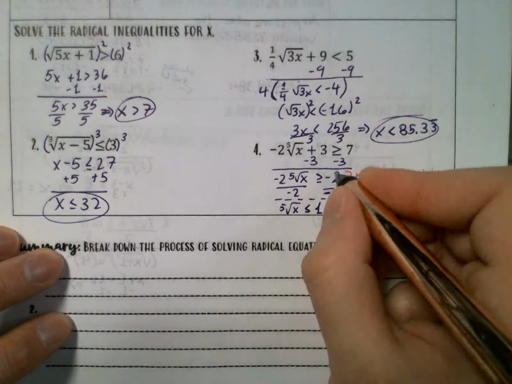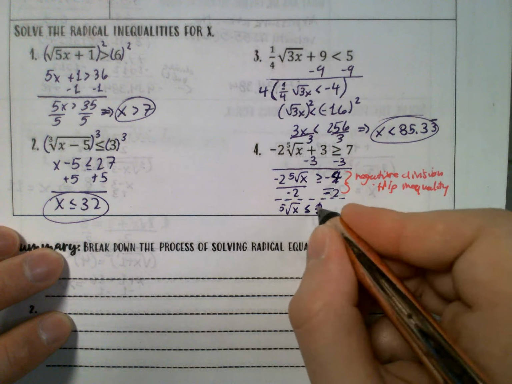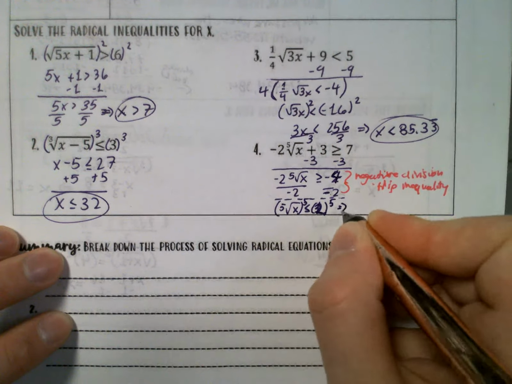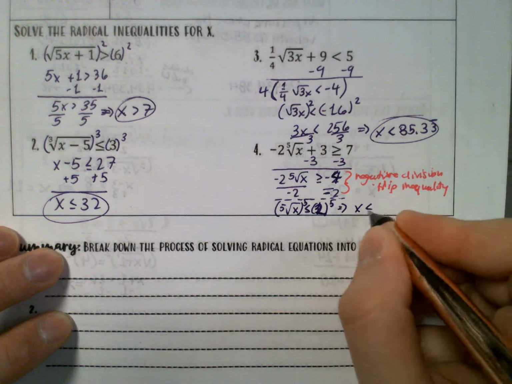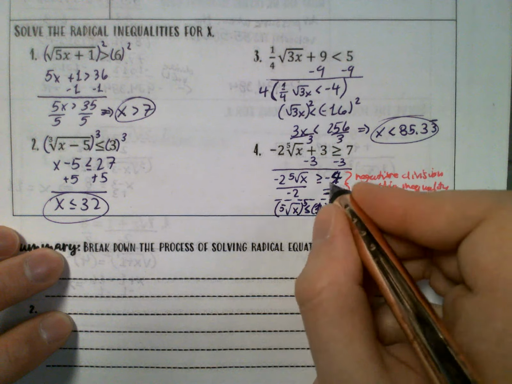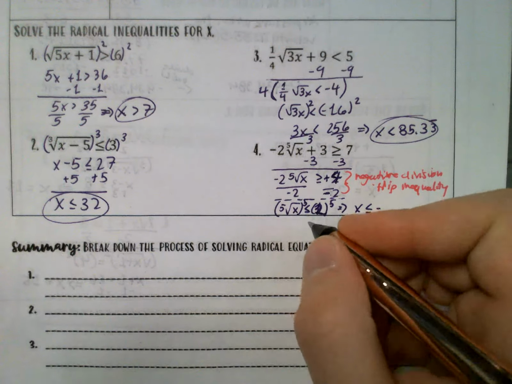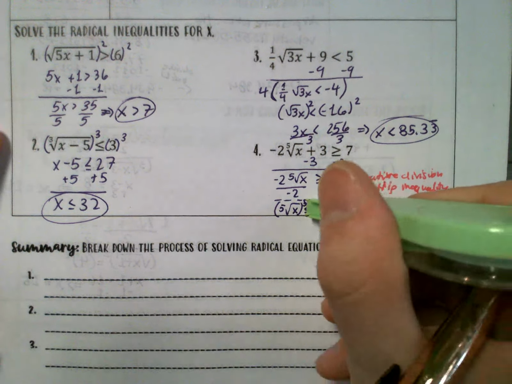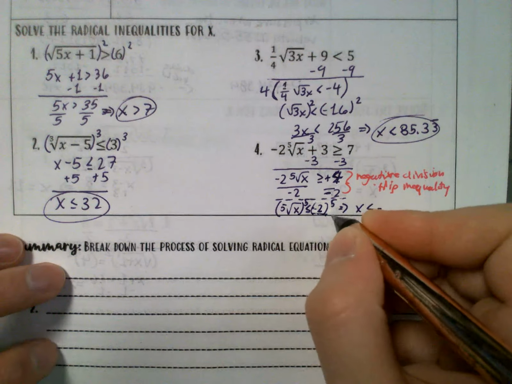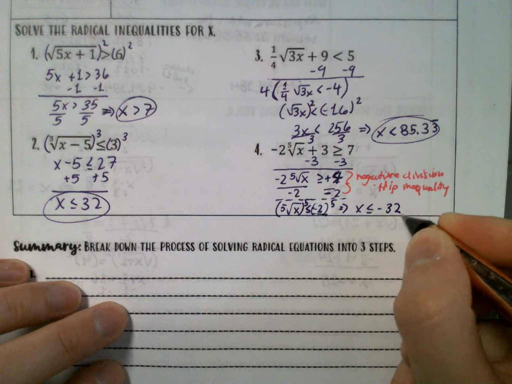Oh, wait, I messed up. That should have been negative 4 back here. My bad. Negative 4 divided by negative 2 gives me positive 2. We then take the 5th power of both sides, and we're left with x is less than or equal to... oh wait, no, that would be positive 4. Whoops. So 7 minus 3 is positive 4, divided by negative 2, gives me negative 2 for the 5th root, and it stays negative because it's an odd power. If it was an even power, it would become positive. That gives me negative 32.